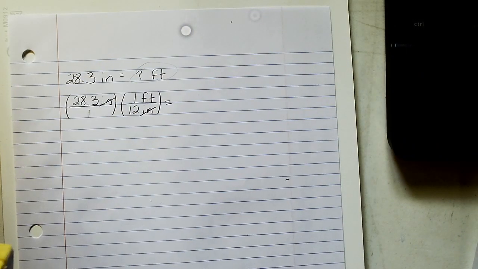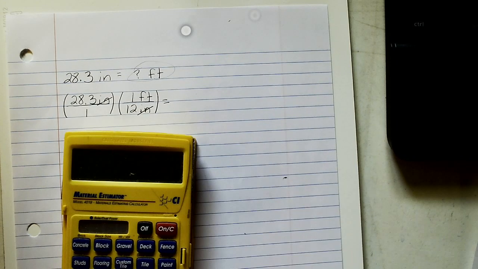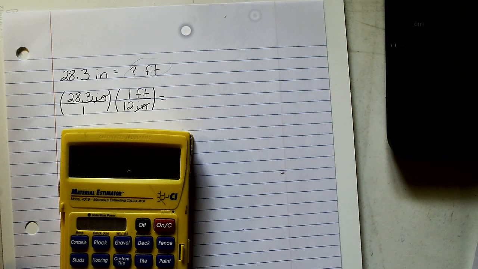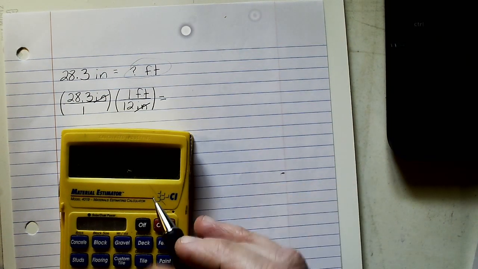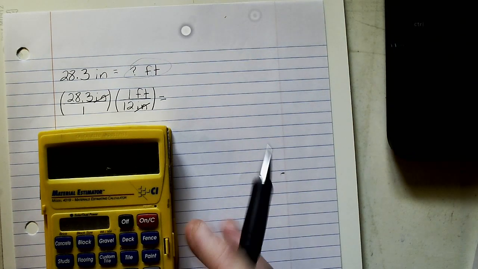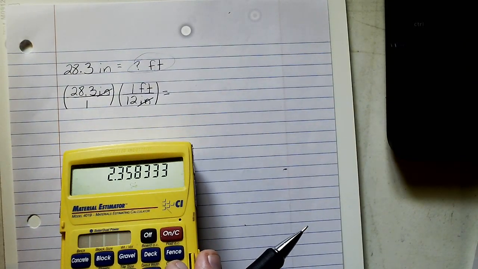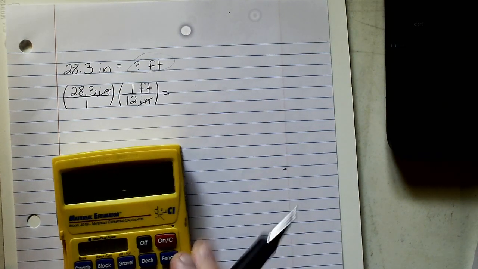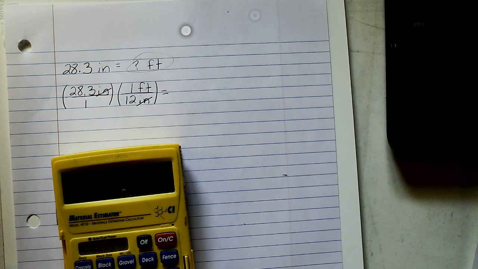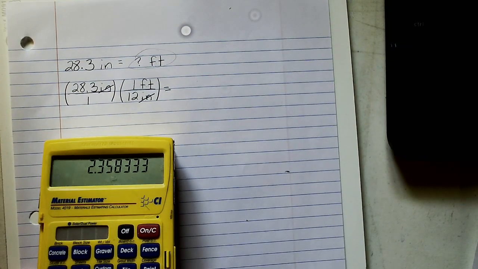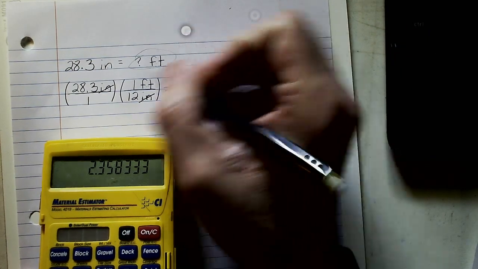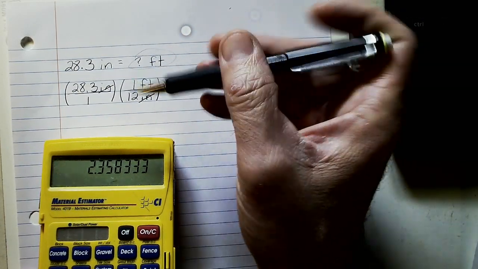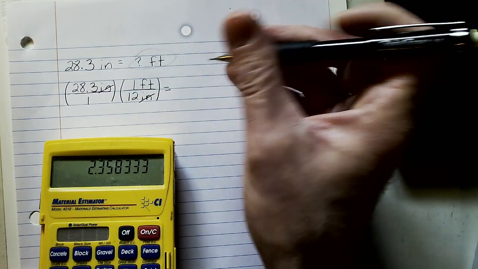So I'm going to take out my calculator and I'm going to put in 28.3 divided by 12 equals. Now, if you want to get all hardcore about it, you would say 2.36 because I have 3 significant digits right here. But I wouldn't worry about that right now. I don't know if you remember me going over significant digits at the beginning of the year, but this is where it gets really important. But just for now, I'm going to say 2.36.